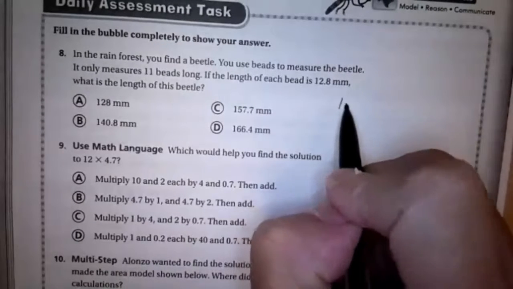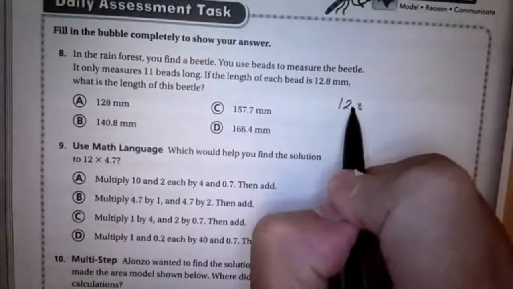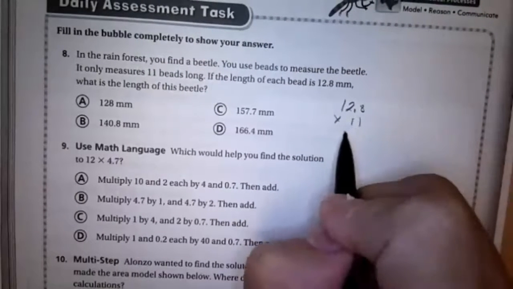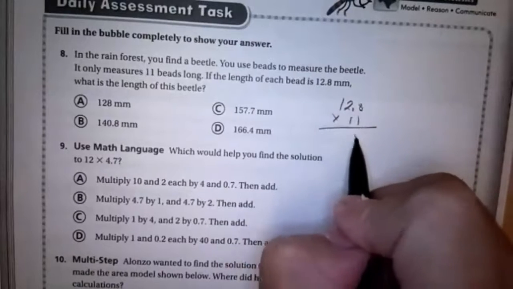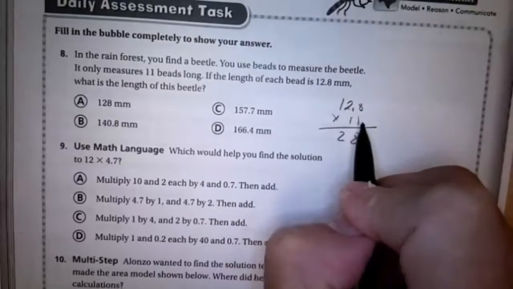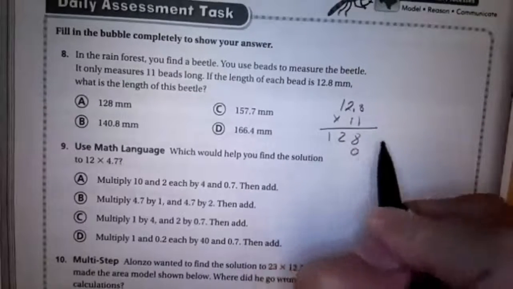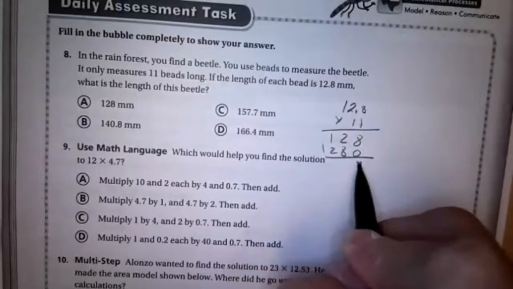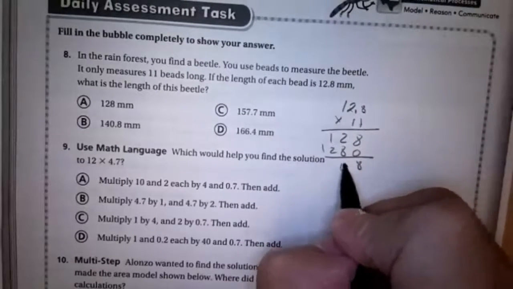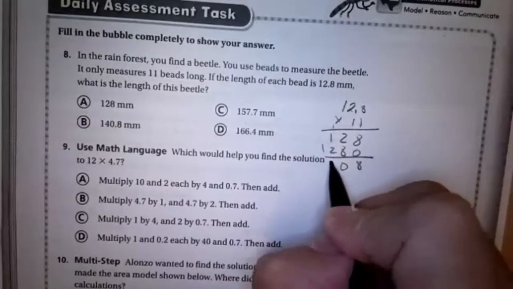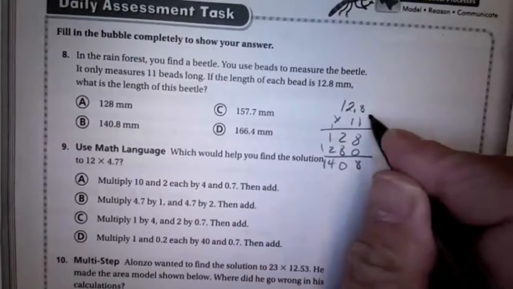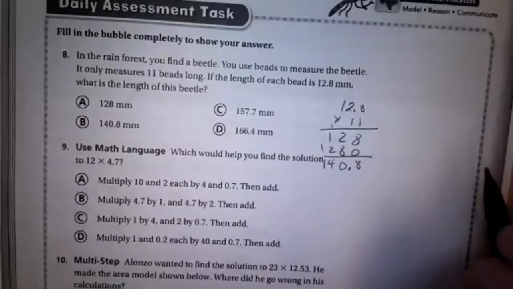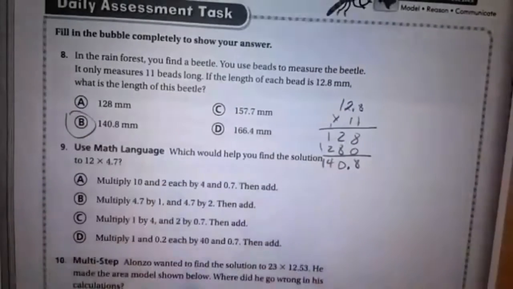So if you take 12.8 or 12 and 8/10 times 11, because it was 11 beads, 8 times 1 is 8, 1 times 2 is 2, 1 times 1 is 1, 0 in the ones, 8, 2, 1. So you get 8, 10, 2 plus 1 is 3, and 1 is 4, 1. So you got one number to the right of the decimal, so that's what should be in your answer. So 140.8 millimeters is B.